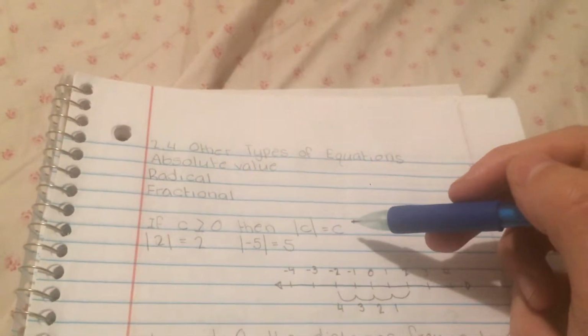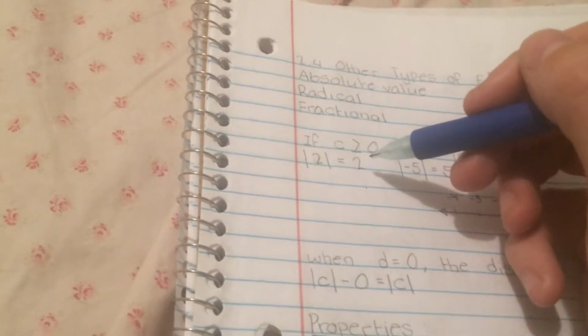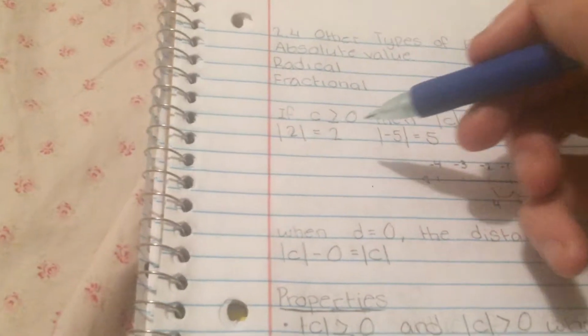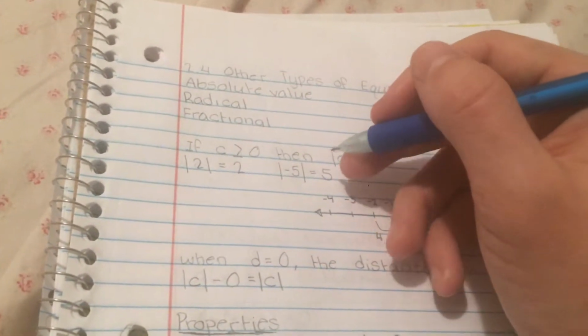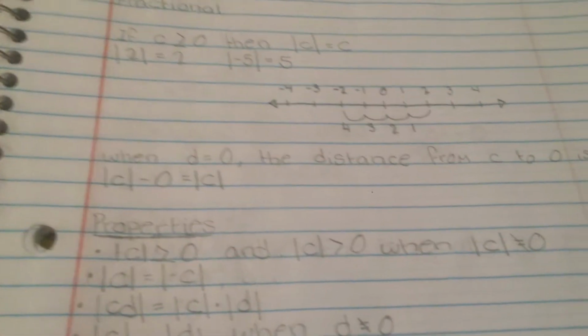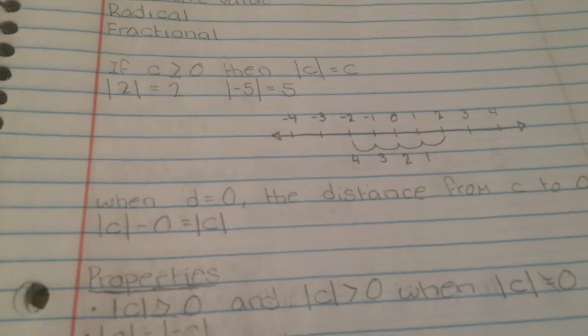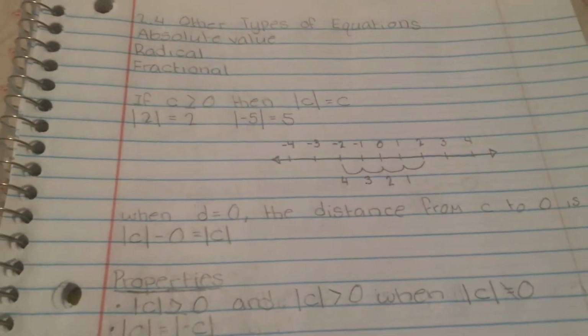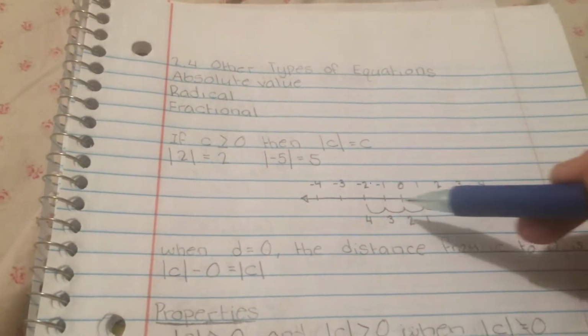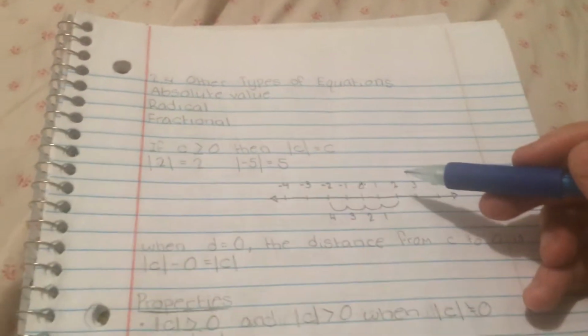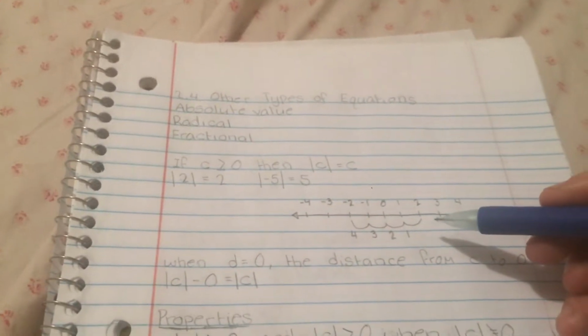equals c. For an example, we have the absolute value of 2 equals 2 because 2 is a positive number. And on the other side, we have the absolute value of negative 5 equals 5 because when counting for absolute value, negatives don't count. Absolute value can be interpreted as distance when looking at a number line. If you count the distance between negative 2 and 2 on a number line, you can see that there are 4 spaces, and the difference between them is an absolute value of 4.